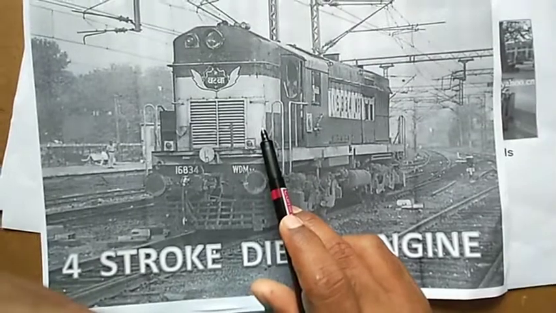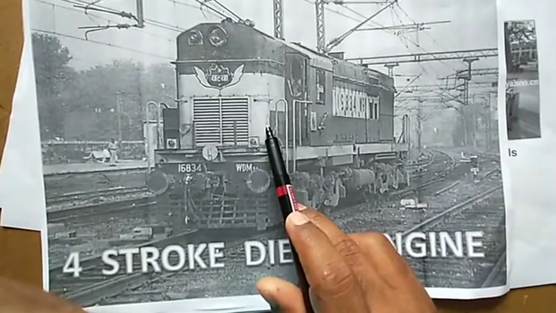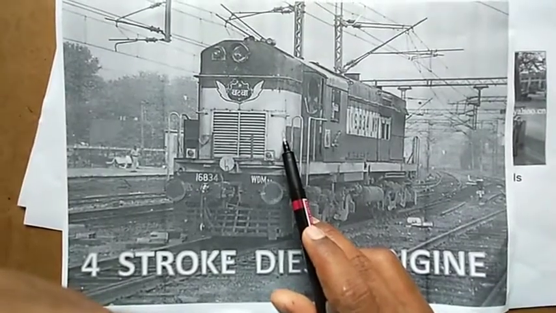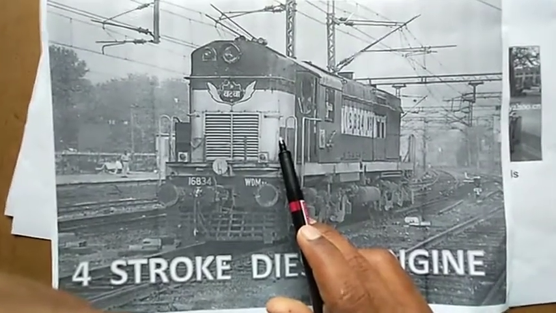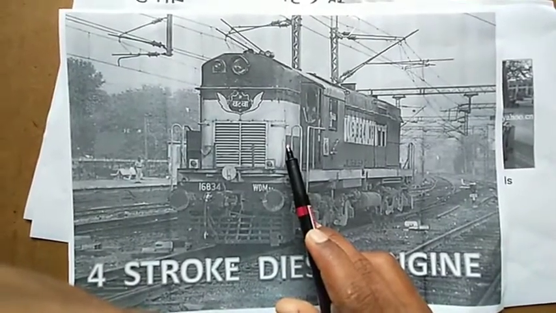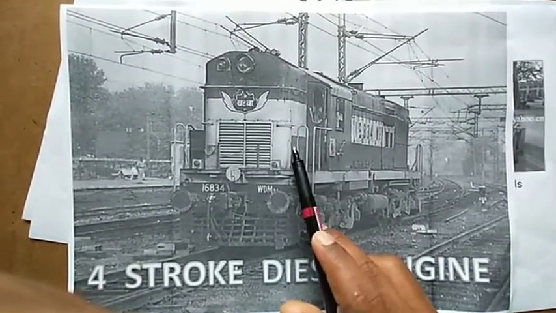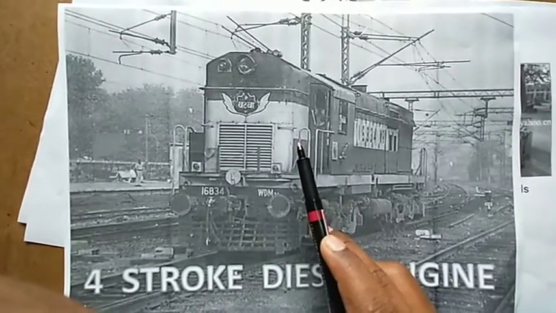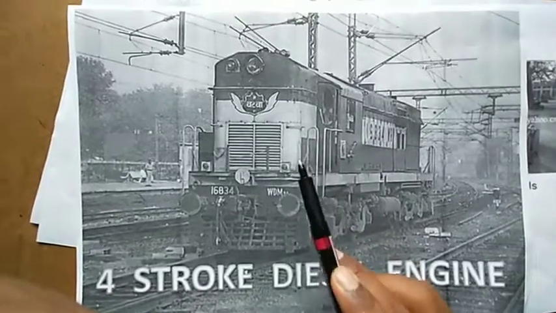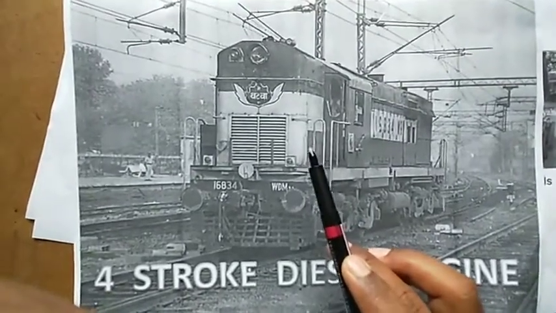So these are the practical applications of the diesel engine and petrol engine. I hope you understand. In the next class I will explain the working principle of the four-stroke petrol engine, the four-stroke diesel engine, the two-stroke petrol engine, and the two-stroke diesel engine. I hope you understand this class. Thank you so much.